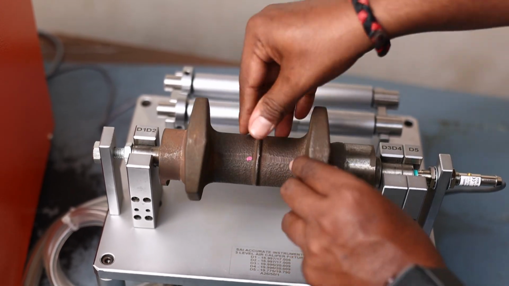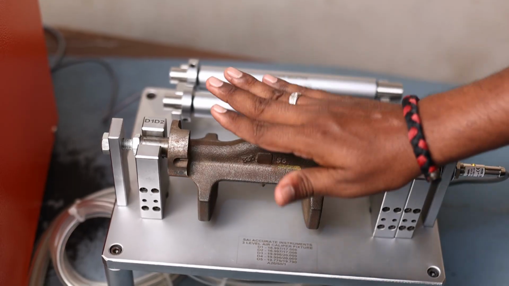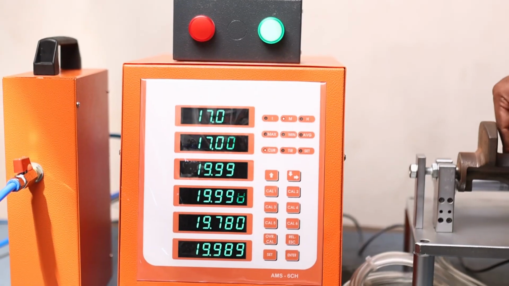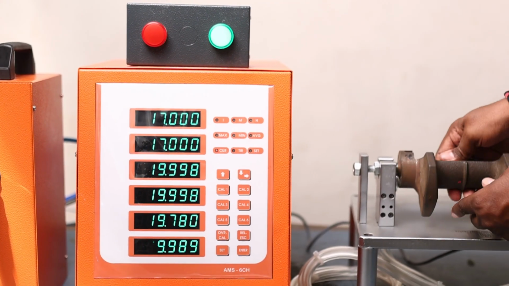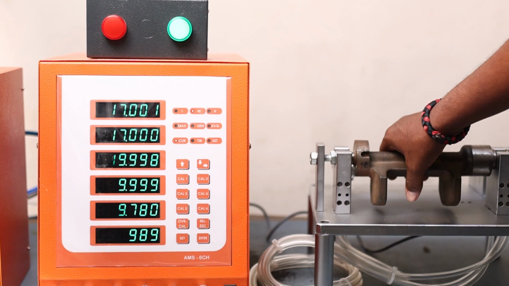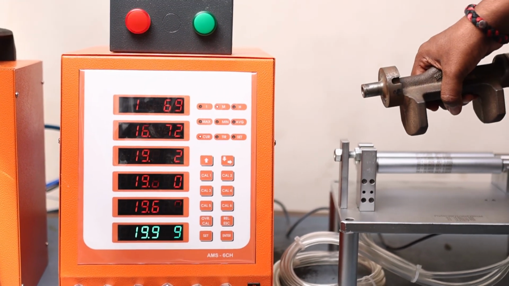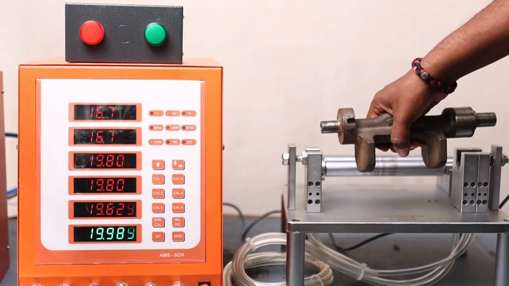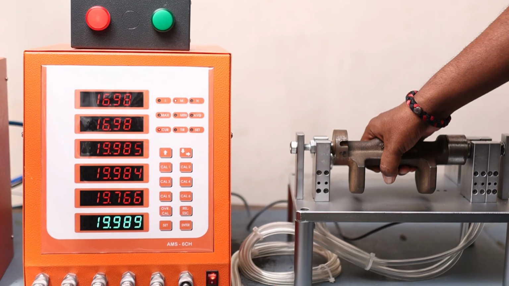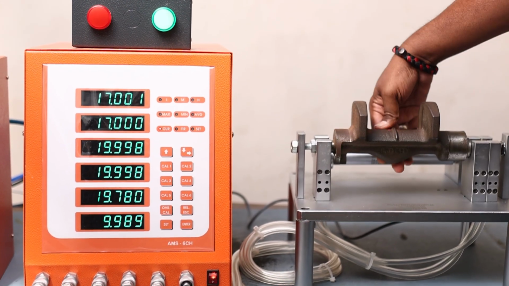The readings are showing on the display. Now we will unload the part, and load the part again. And we are now rotating the part.